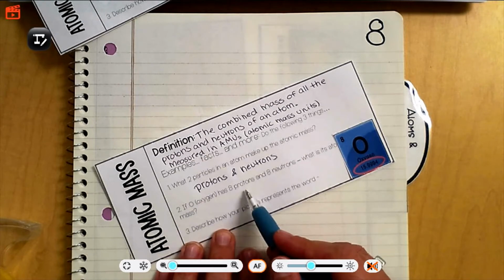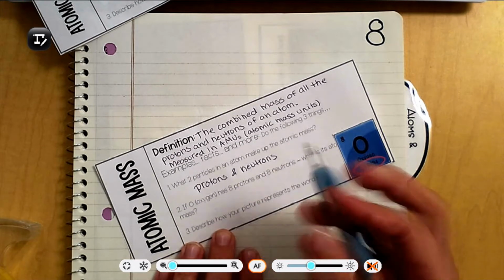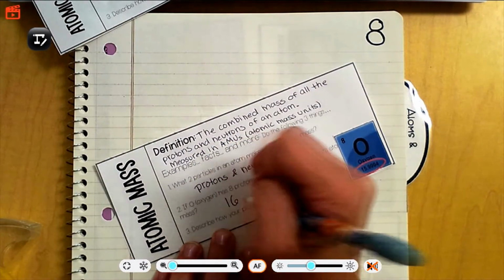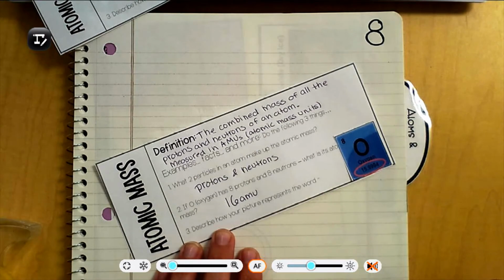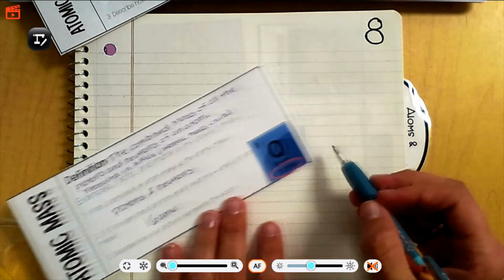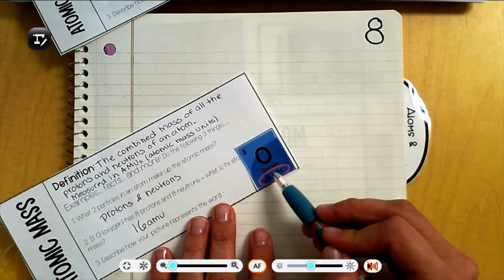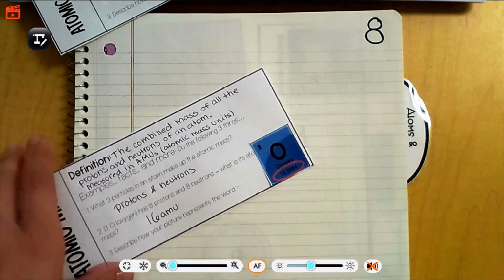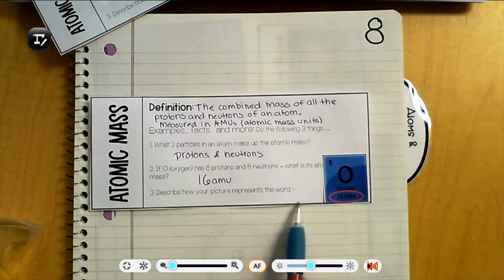So if it has 8 protons and 8 neutrons, 8 plus 8 is 16 AMU. If we look here, we can check our work. 15.9994 is closest to 16. That is correct. So make sure you pause and get that caught up and answer question number 3 on your own.